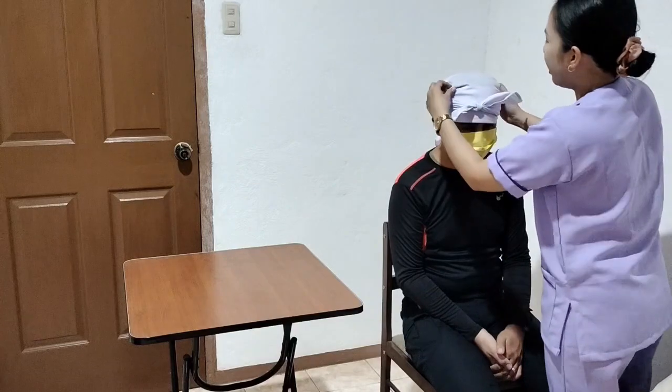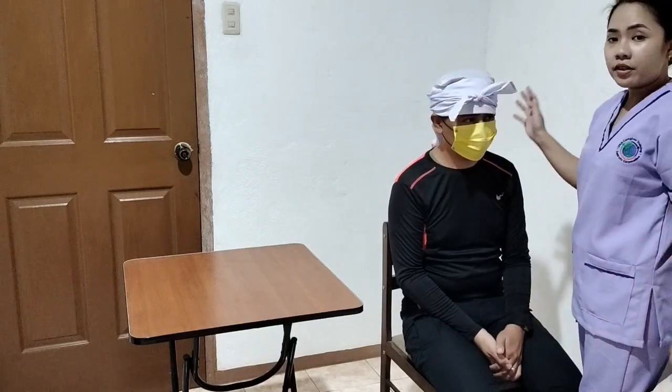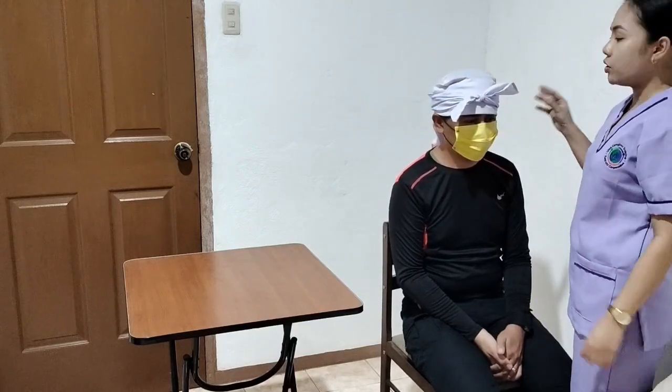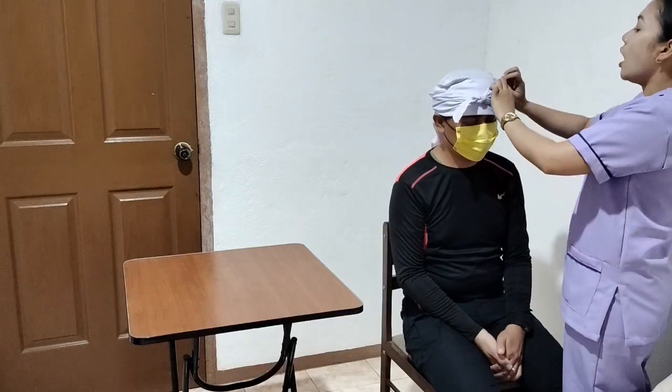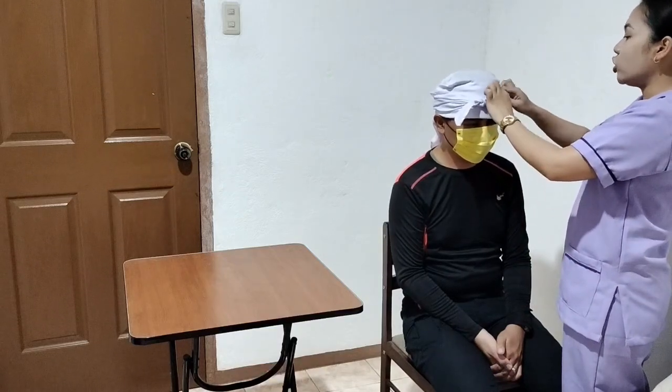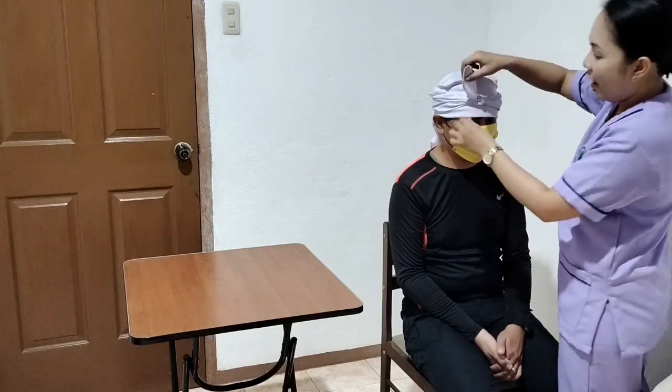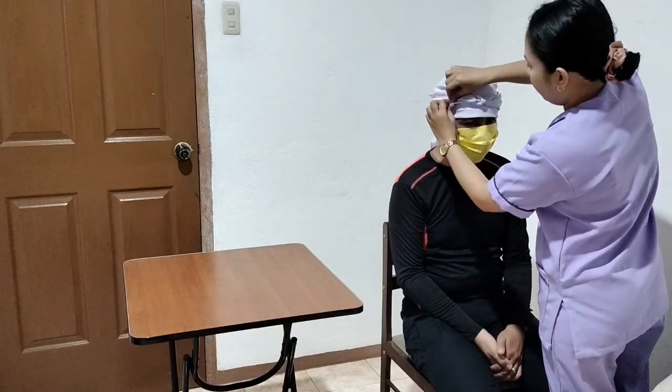You want to make sure that this method is clean. The scalp bandage that you have applied to the patient should be clean. So tuck the ends inside of the hem.